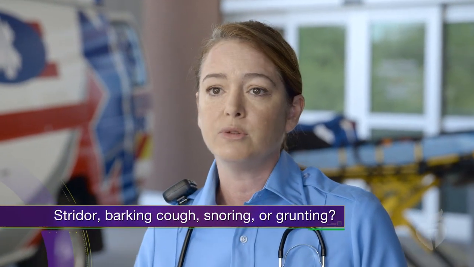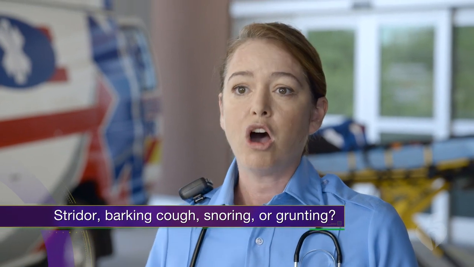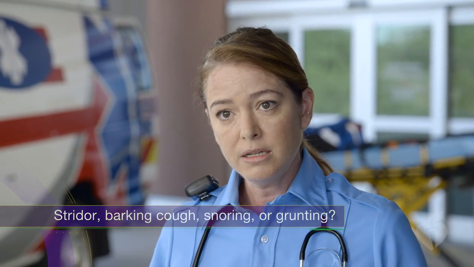And if you see any of these signs of increased effort, do they occur during inspiration, expiration, or both? Do you hear any grossly audible sounds, such as stridor, barking cough, or snoring? Is he grunting? You have to make sure to take all of these into consideration.